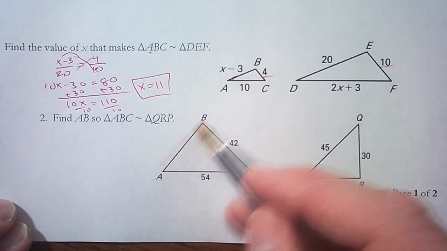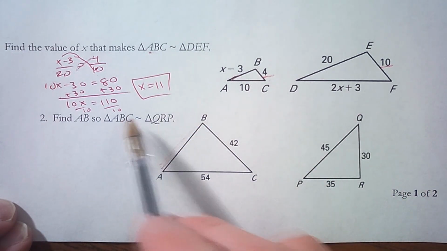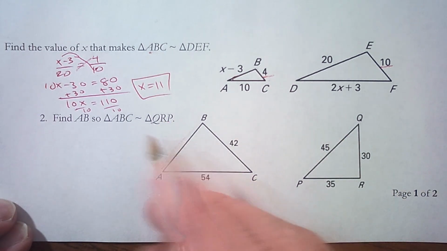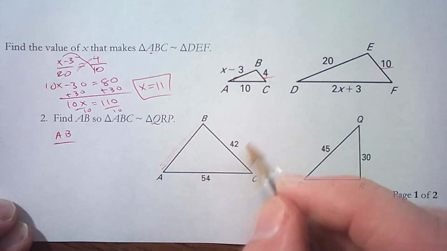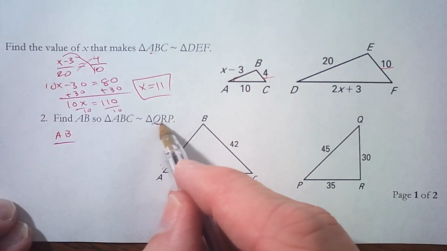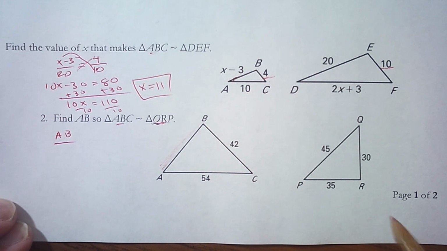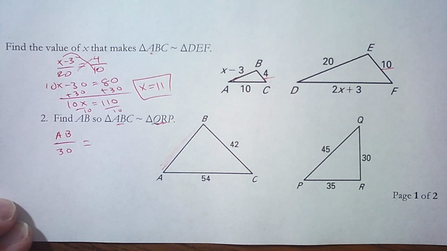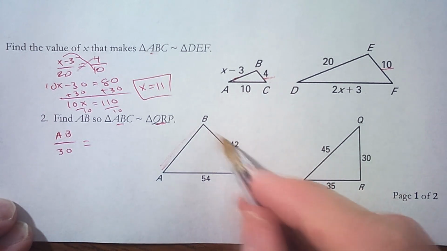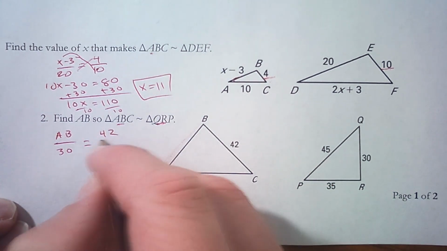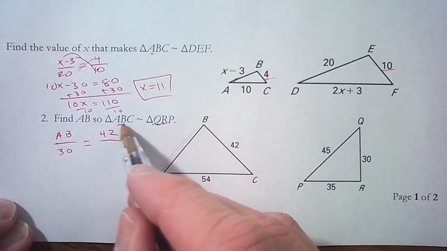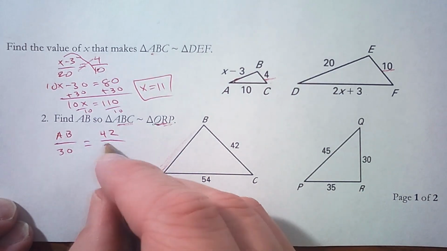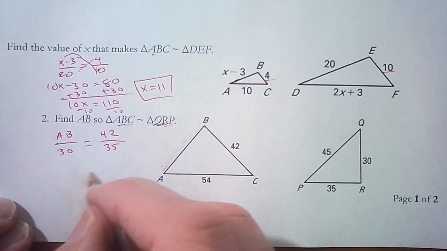Okay, so now find the length of segment AB so that ABC and QRP are similar triangles. AB corresponds with QR. So the first two letters here, first two letters here. So QR, that's 30. And then I just need another pair of numbers. So how about BC at 42? BC, the last two letters, goes with RP, which is 35.